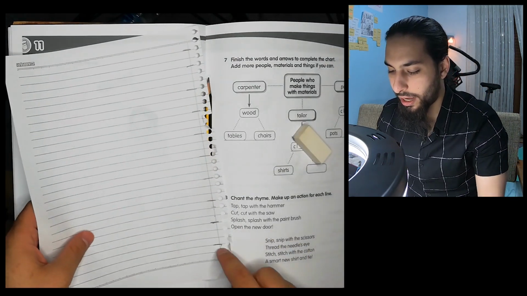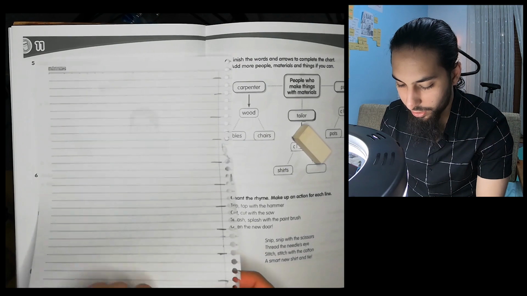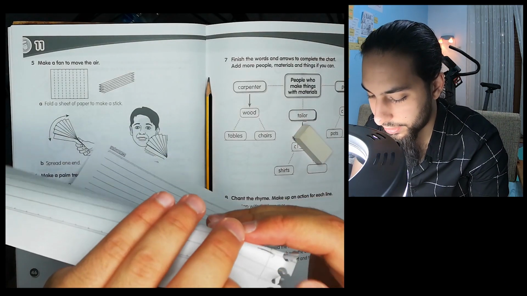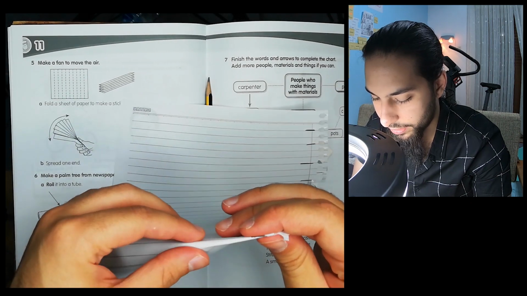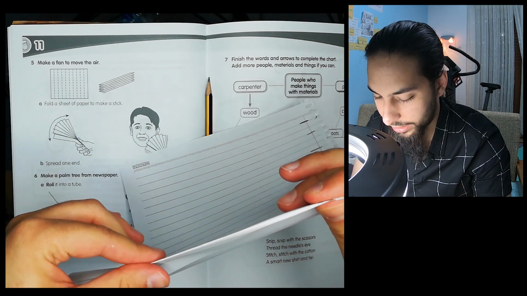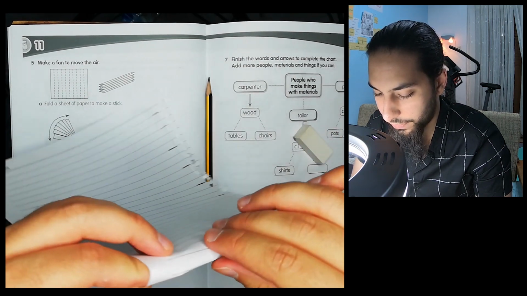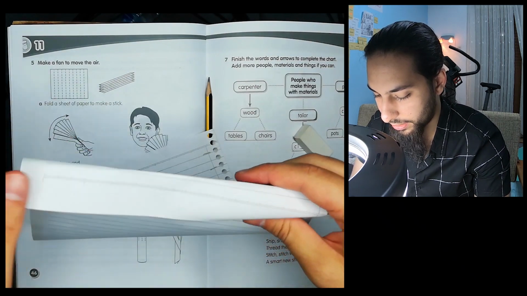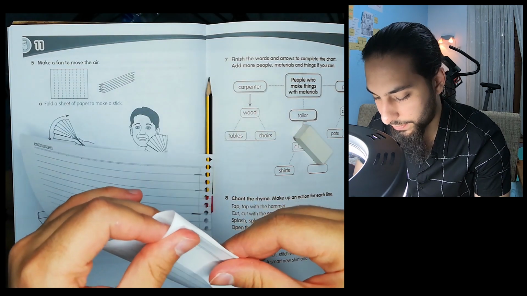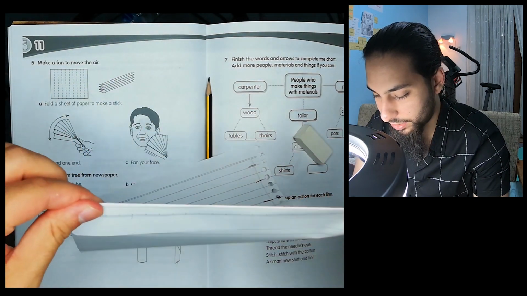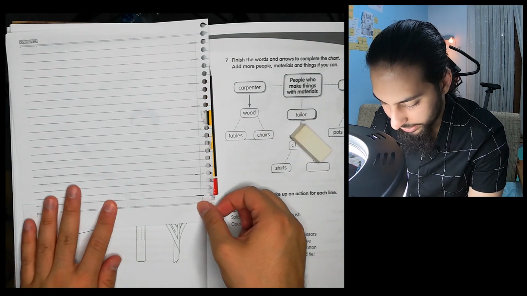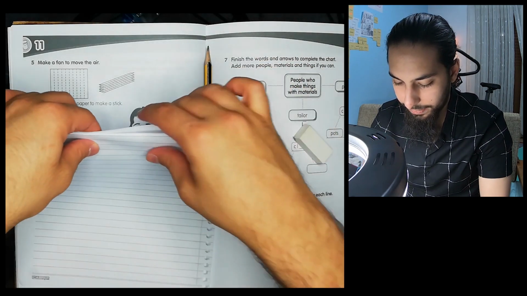Okay, so now we have to fold it on these little lines that we made. So the one way we can do this, we can do it the other way. Let's see if we can get a good fan. Of course, we have to do it this way. Okay, this is the first one. So the first one is on this side. The other one is on this side. Okay.